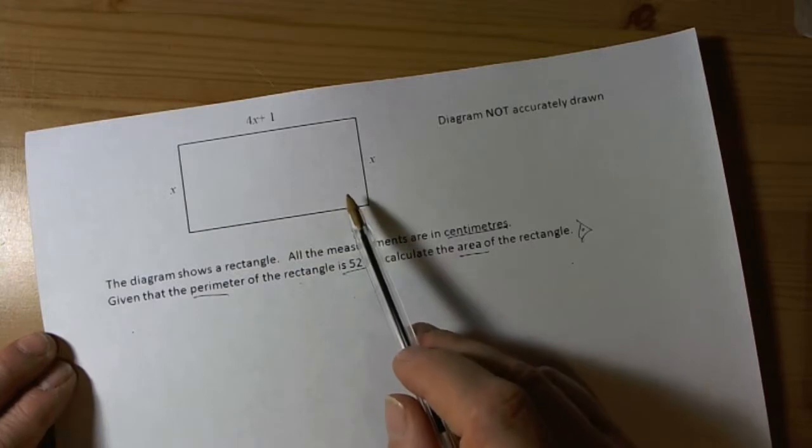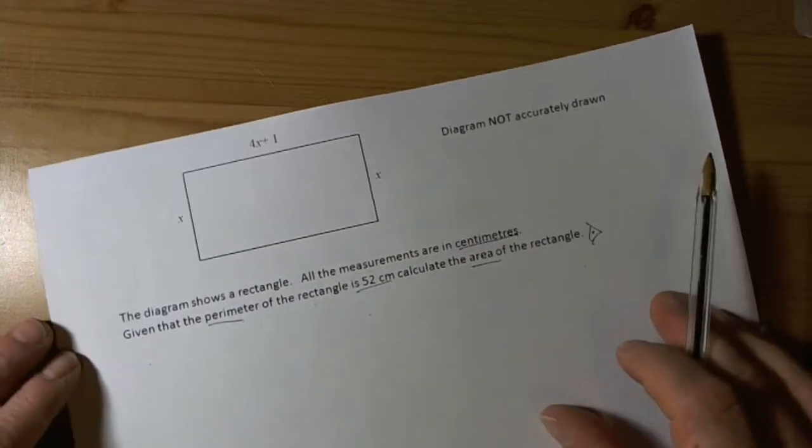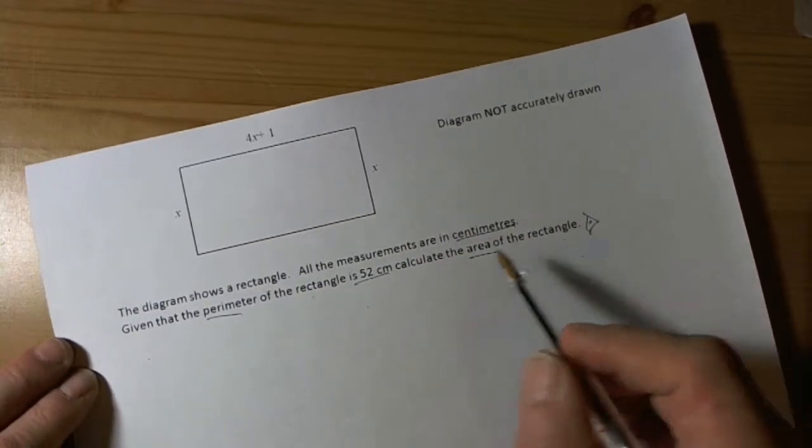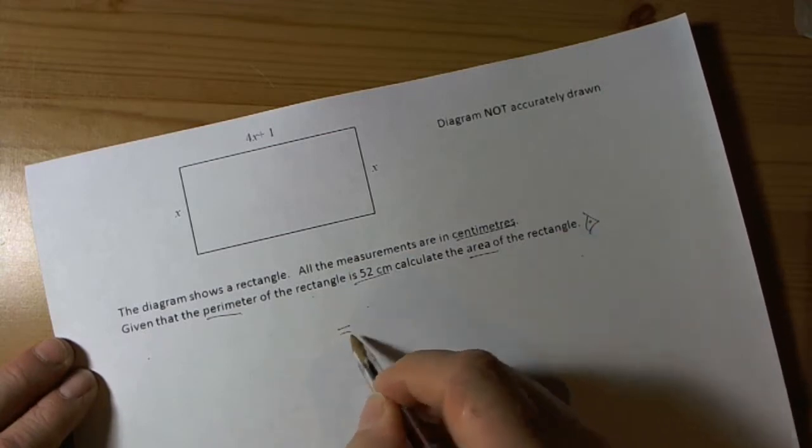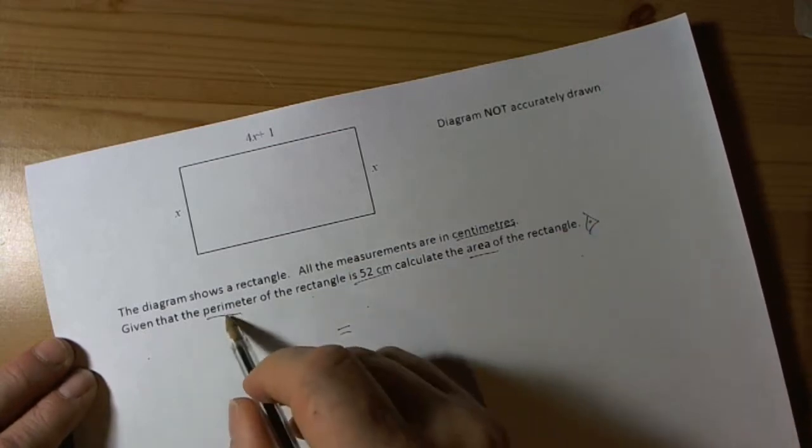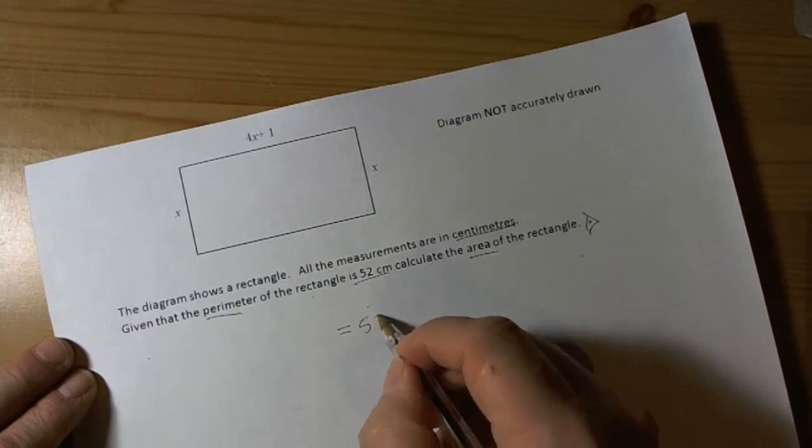It's got some x's on the picture, so that suggests quite strongly that we're likely to create an equation. An equation has an equals, and they're telling us what it equals in this case. It's a perimeter, and it equals 52.